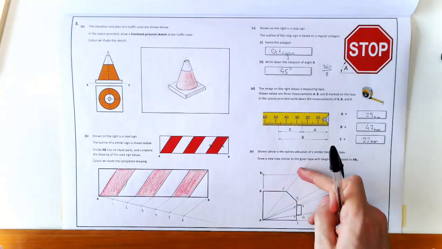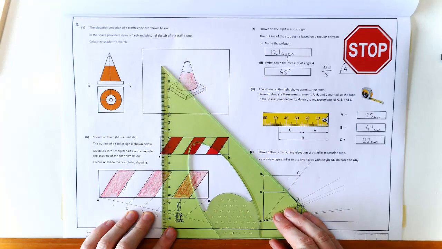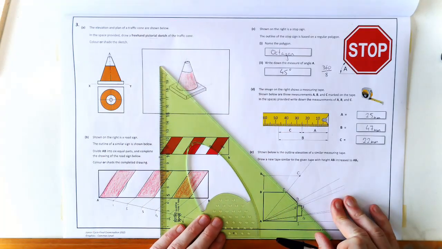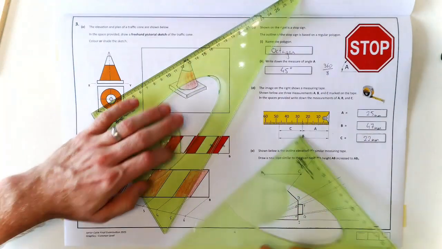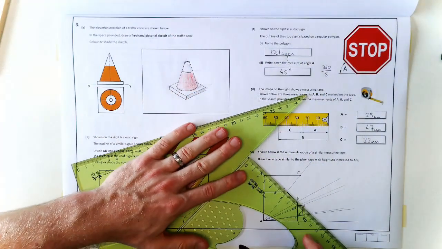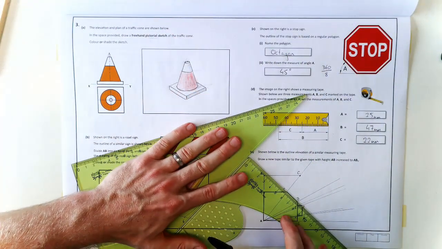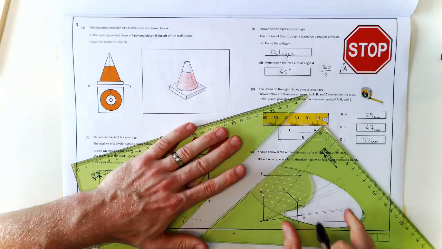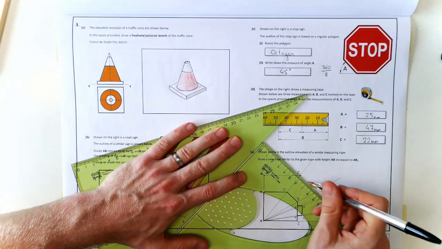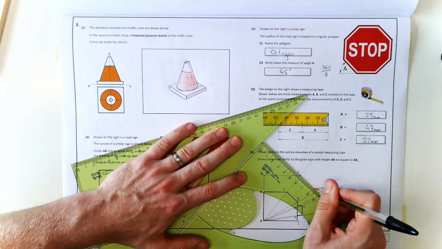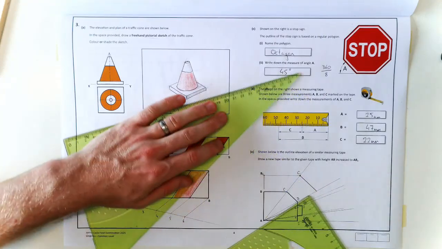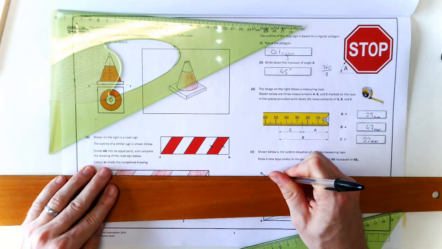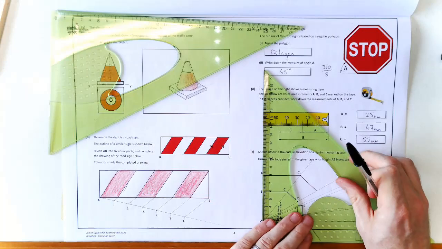Then we're going to go parallel back. Let's just see, is this a nice angle? It is 45 degrees. Maybe not quite. So we're going to go parallel using sliding set squares, parallel to CD, to find C1, D1. Okay, let's go back and put that in heavy.